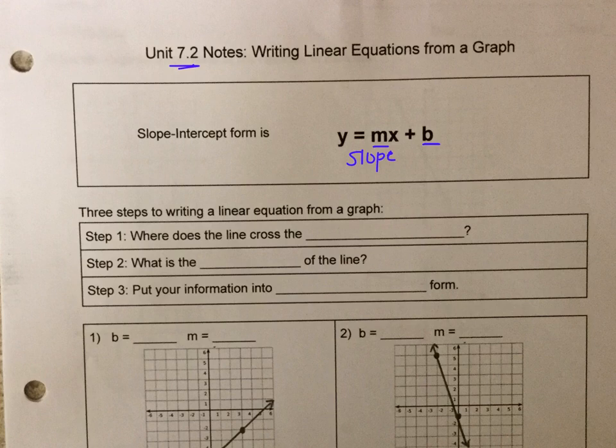So there's going to be 3 steps to looking at a graph and writing its equation. The first thing we decide is, where does the line cross the y line? That'll be our b. The second thing we decide, what's the slope of the line? And that'll be our m. And then we're just going to put that into y equals mx plus b form. So let's do a couple examples and see how it goes.